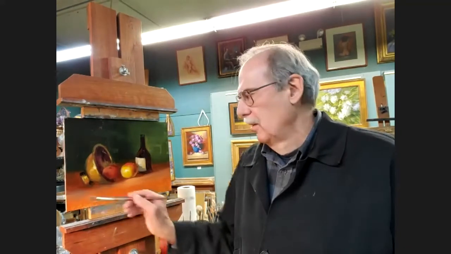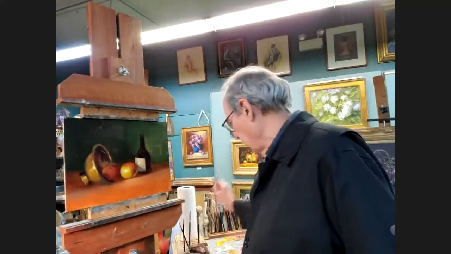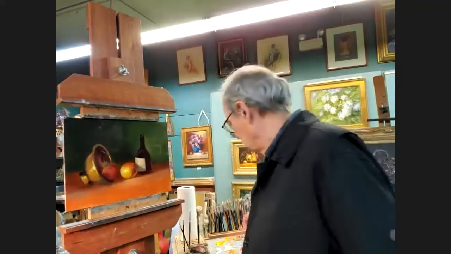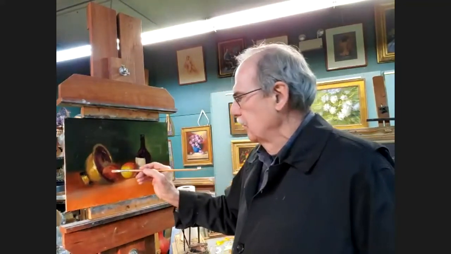I'll tell you, a good medium is equal parts stand oil, Damar varnish, and turpentine. You have three equal parts. It's really a good medium. Just mix it up yourself. It's got a varnish which pulls, but it dries too. You know, the thing is, you want it to dry. You want it to grab onto the panel or the canvas. Put a little highlight on that.